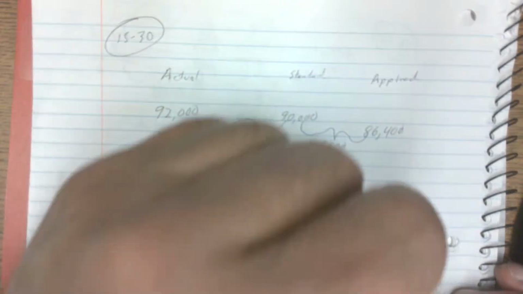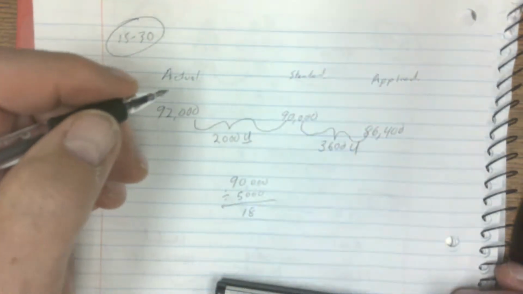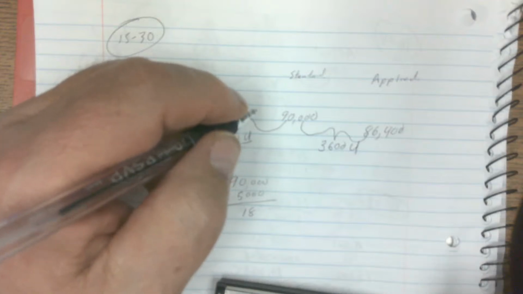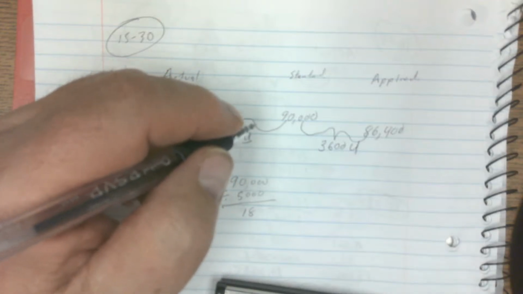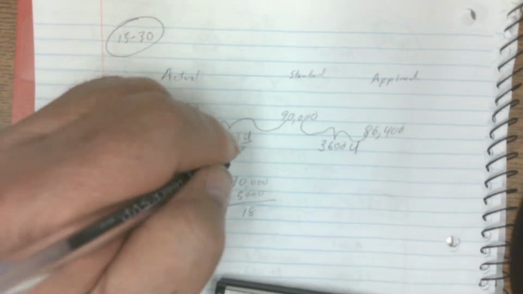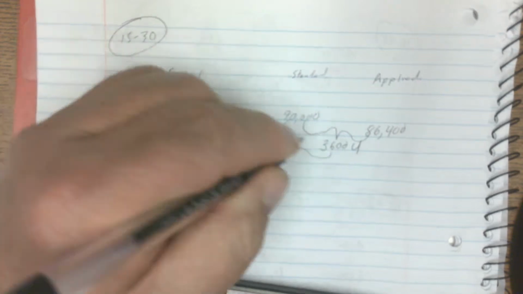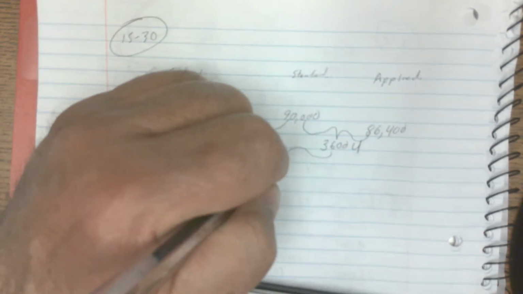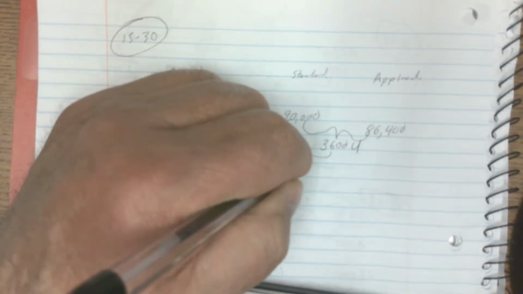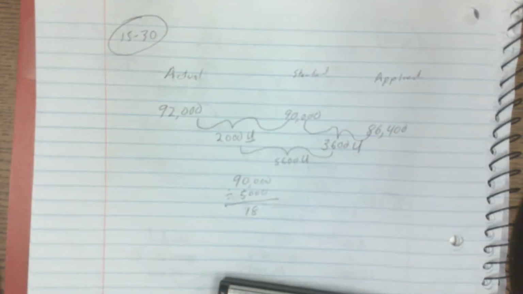And again, the one on the right is less, so that is unfavorable. And so all total, we add these together since they're the same direction. So 5,600 unfavorable.